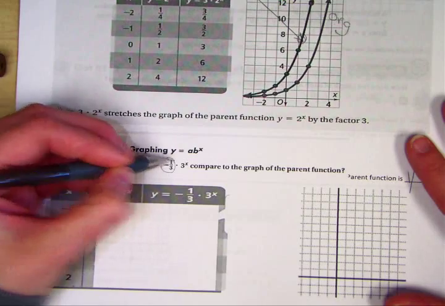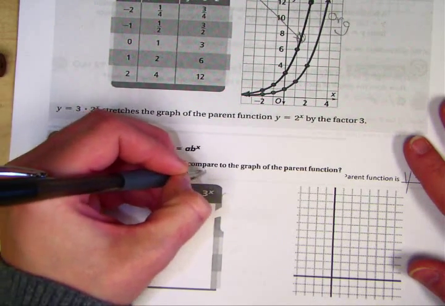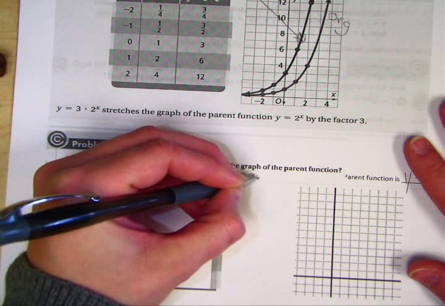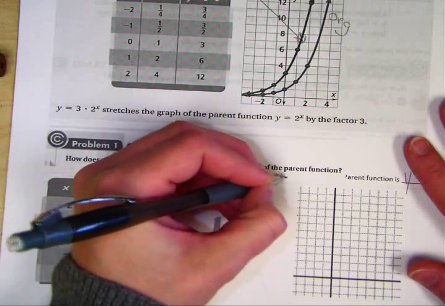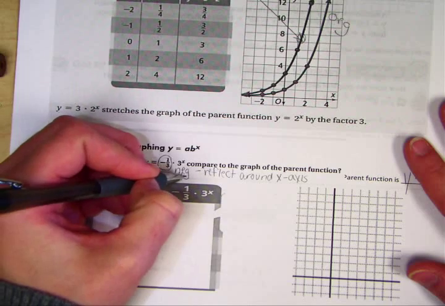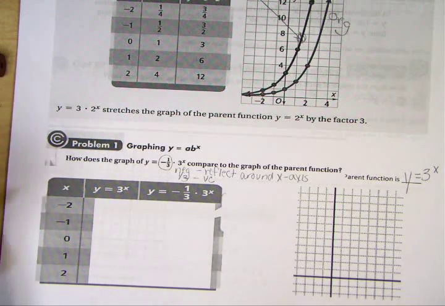Now how should it compare? Let's take a look at it before we even graph it. The negative is going to make it reflect around the x-axis, just like it always does. And the 1/3 is going to vertically compress it. Let's go ahead and do some math and get some values.